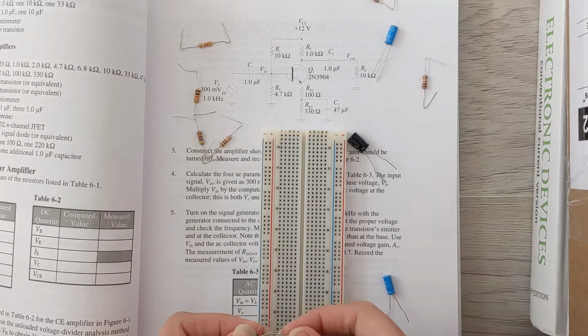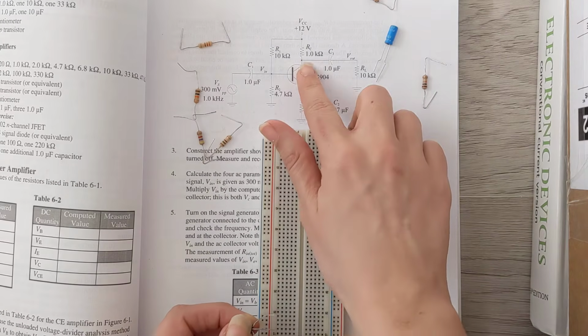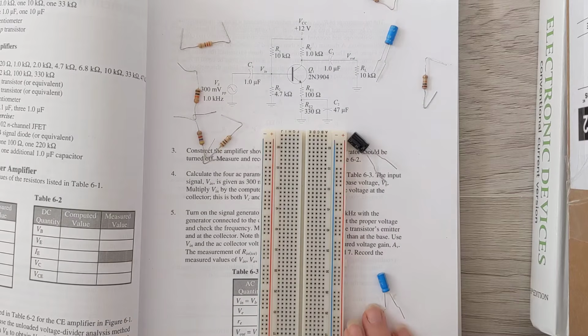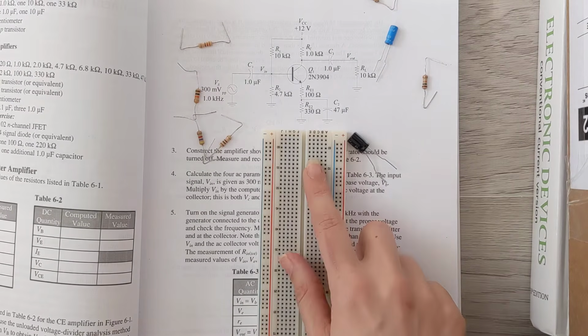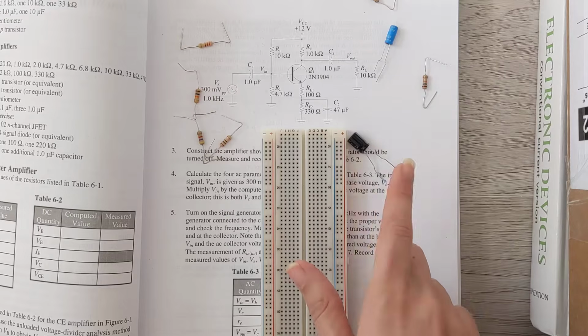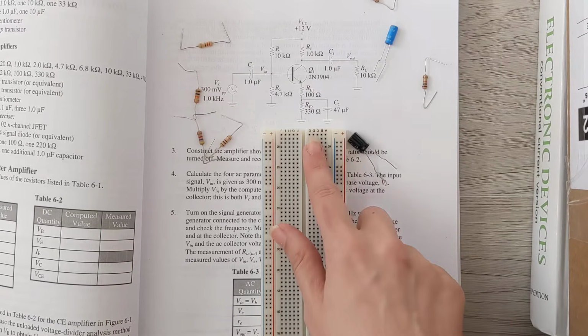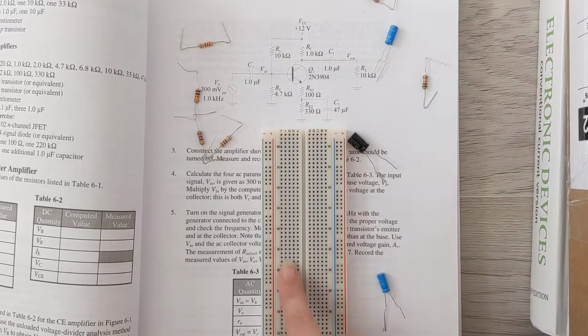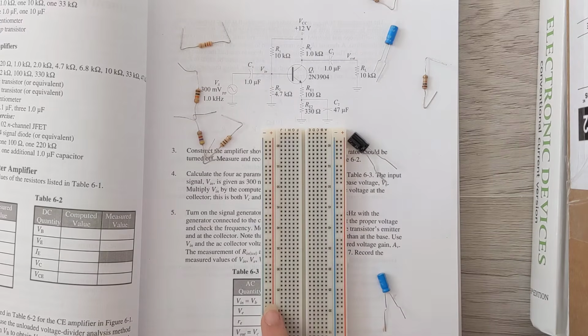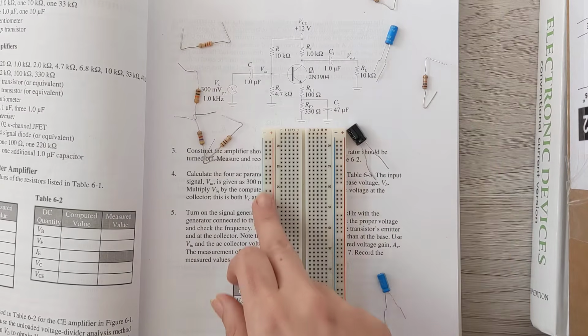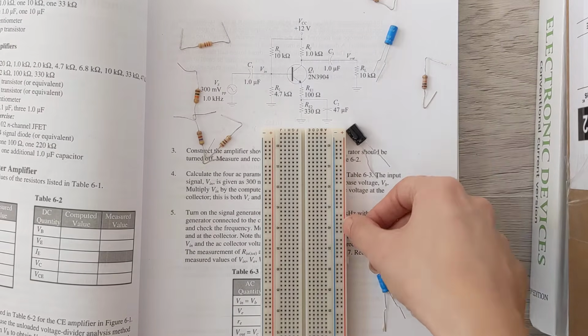It is very important that we put these 3 terminals in 3 different points on the breadboard. On a breadboard, we actually have 4 regions. One region is this one, this one, the third region, and the fourth region. On the first and the fourth region, each row is connected together.